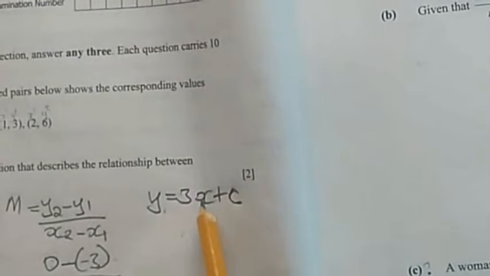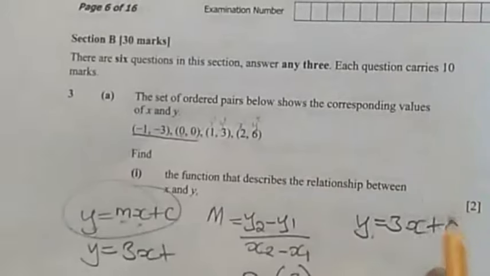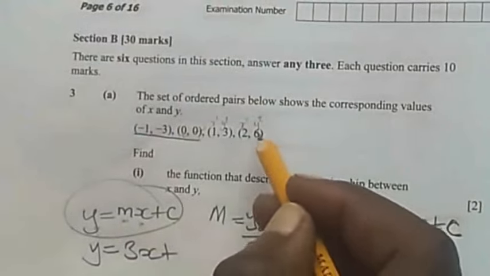We don't know c. Now we replace the value of y and x. We can even pick this one here, 2, 6. So the value of y is 6, so we're going to say 6 is equal to 3.